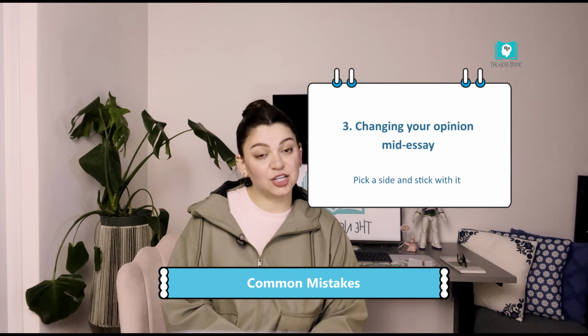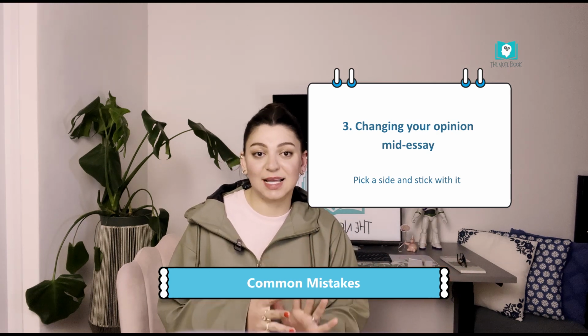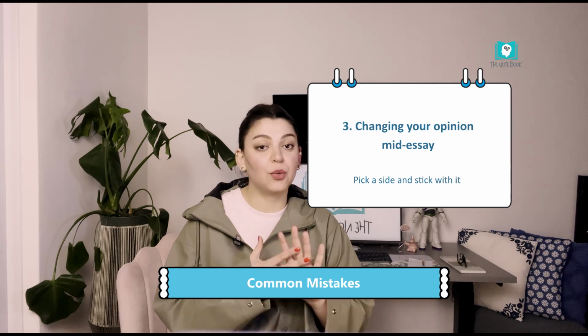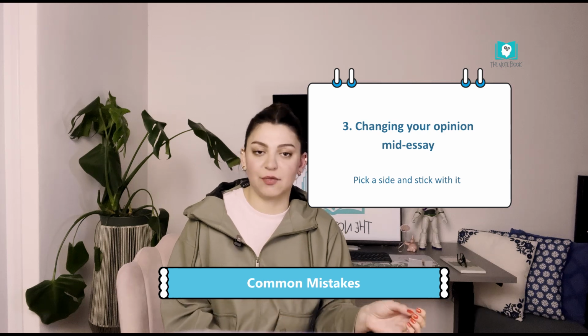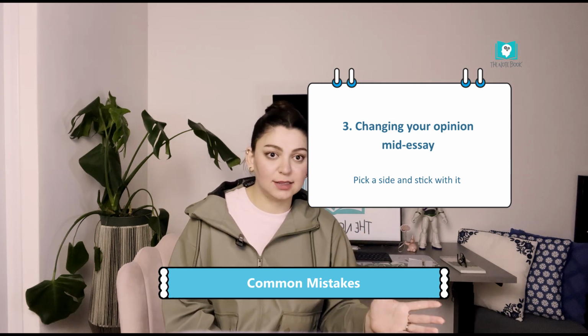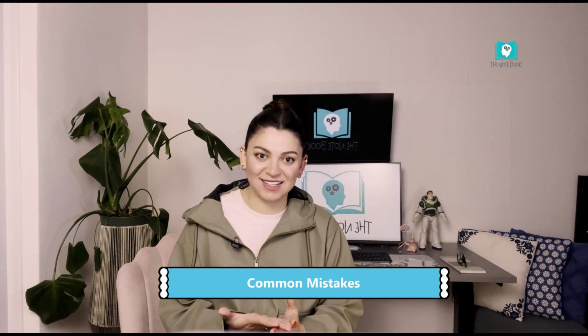3. Changing your opinion in the essay. Pick a side and stick with it throughout your essay. Don't change your opinion in the middle of the essay. Stick to one side the whole time and defend your stance.